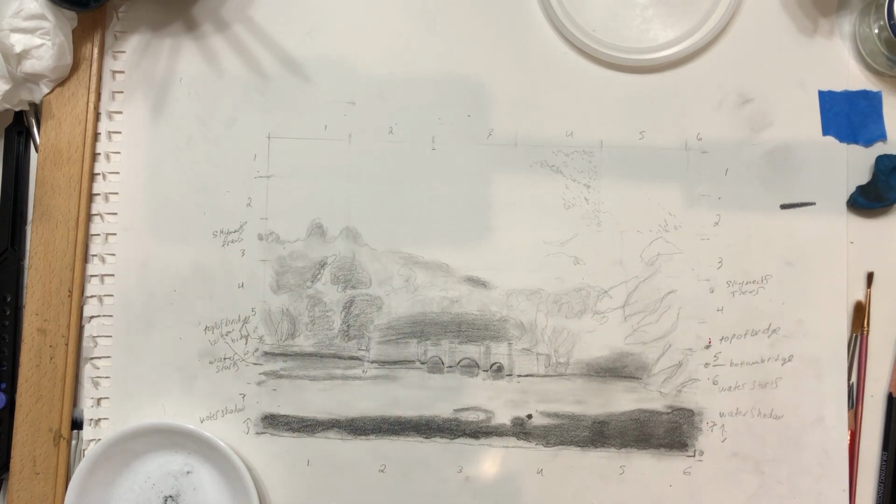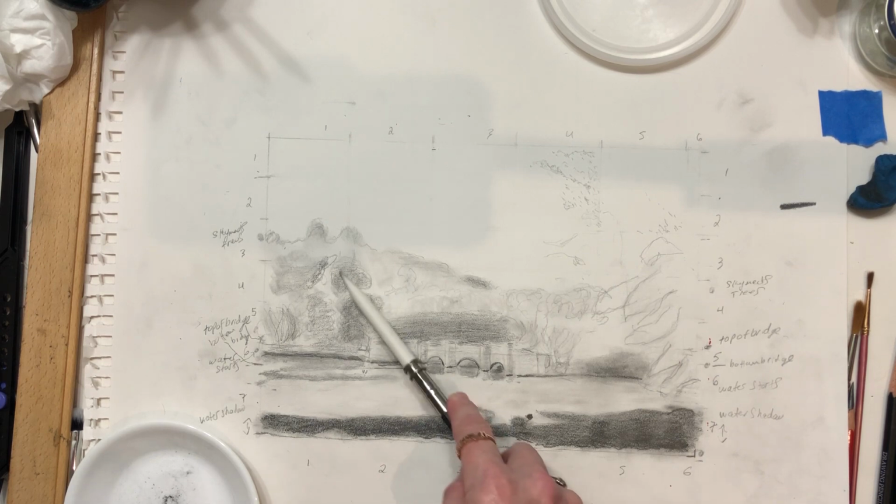Okay, I'm going to go back in with my blending stump. I'm just cleaning it off a little bit. I think I actually used it with the 4H, so it's probably okay.